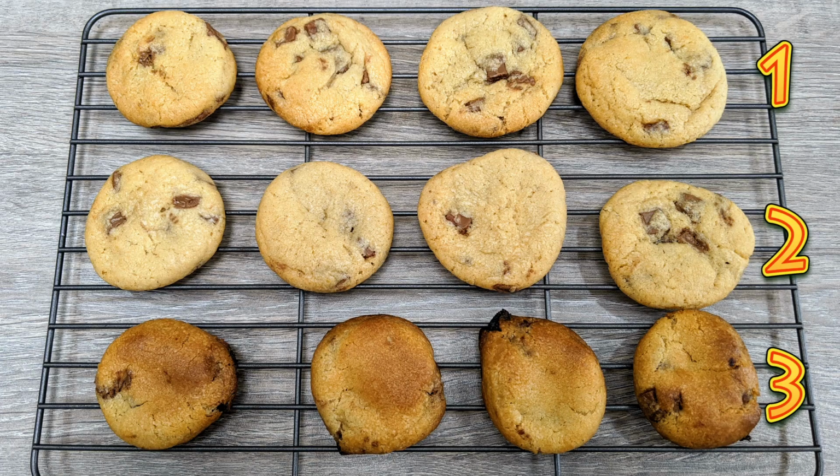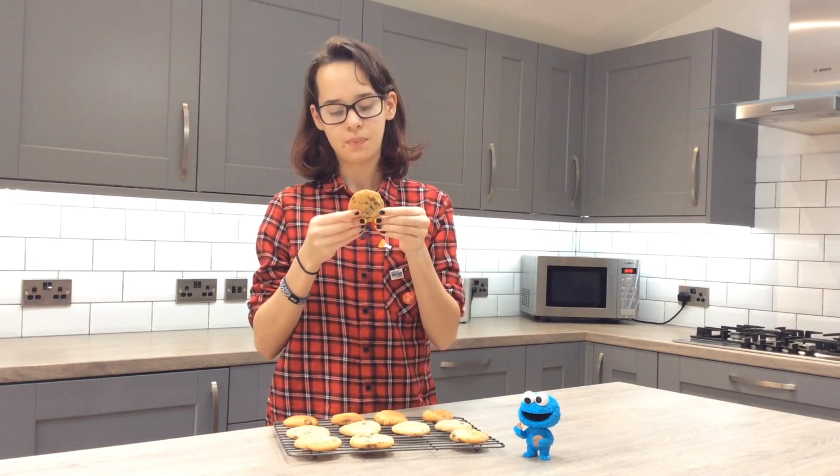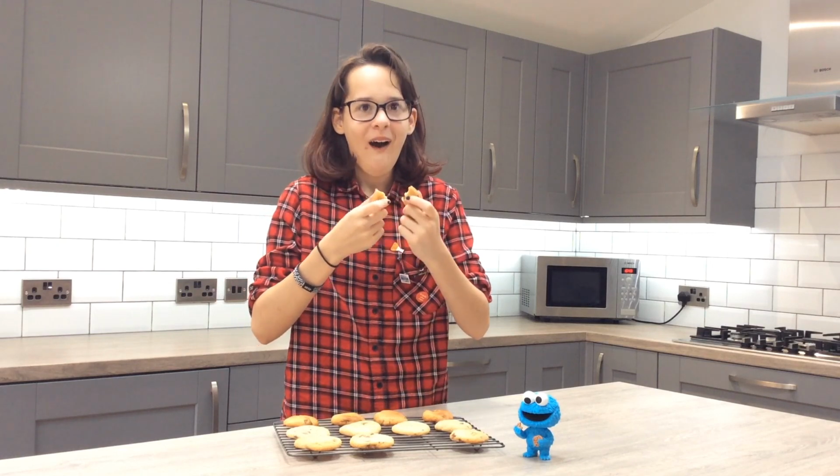Well, that's all our cookies baked. Let's see how they turned out. As you can see, all three batches look very different. So batch 1 was baked per the recipe, gas mark 6 for 10 minutes. Ooh! Oh, perfectly gooey on the inside.